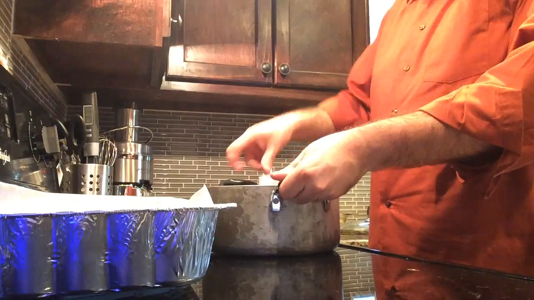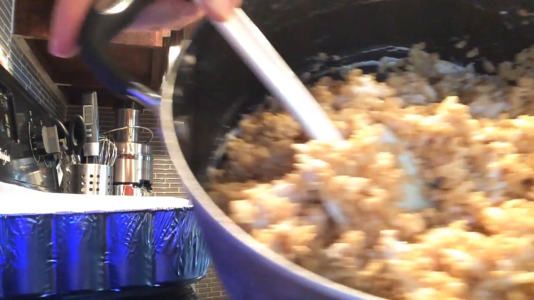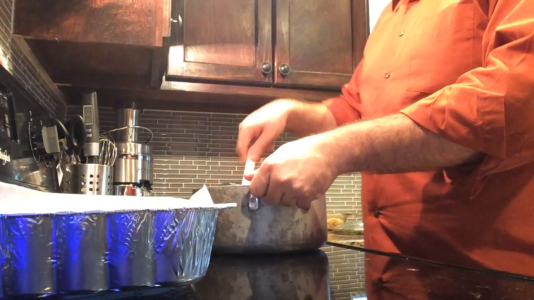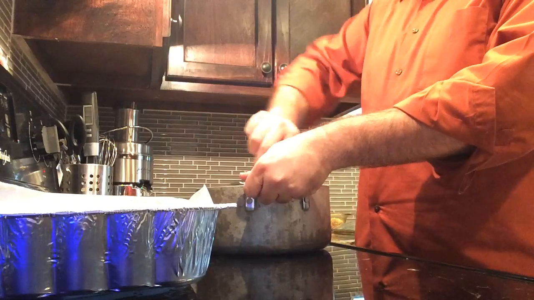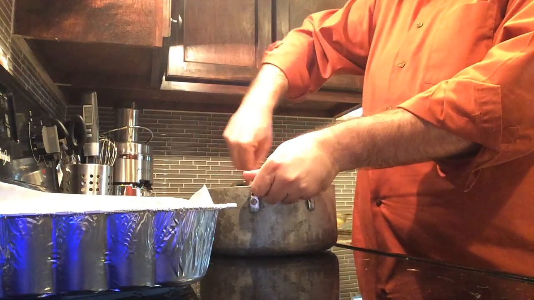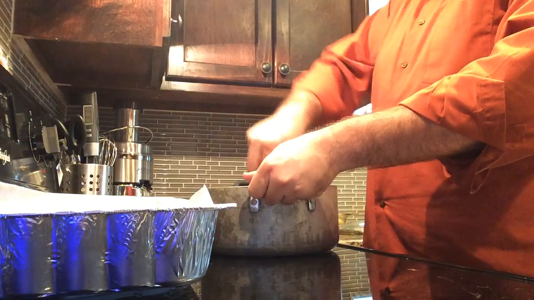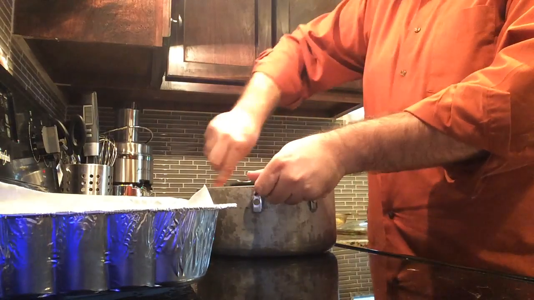You can see once I start stirring, you might even be able to hear them. But you can see them trying to get thick, and you don't want that to happen. You want to keep stirring until the Rice Krispies are completely covered with the marshmallows and the butter.